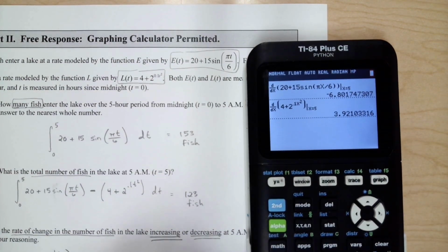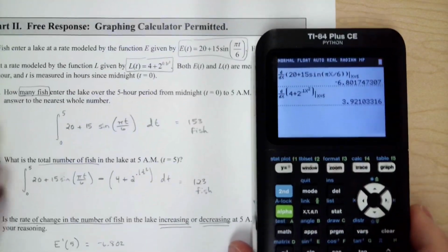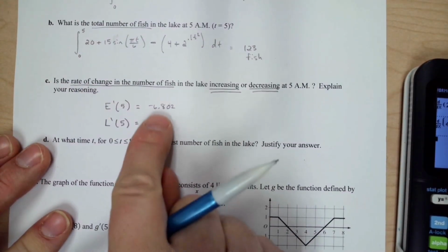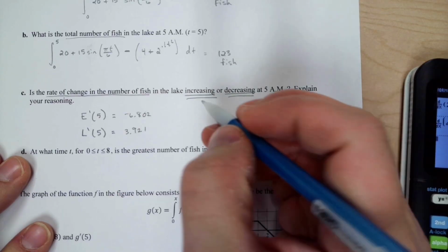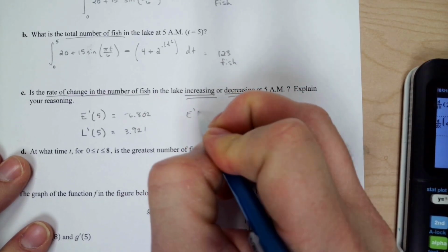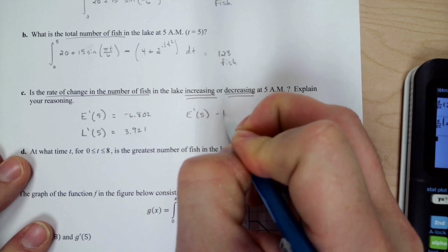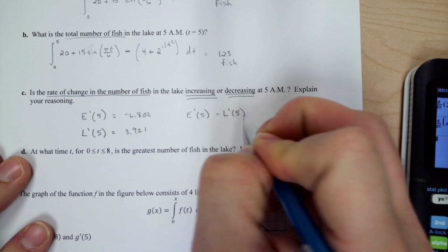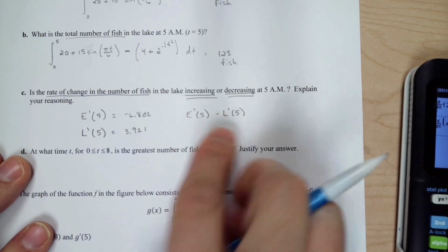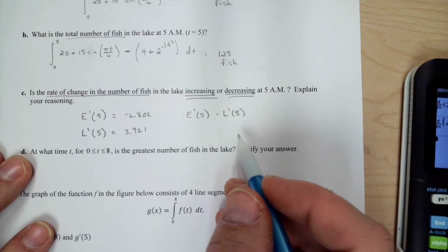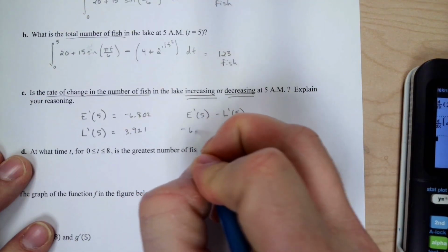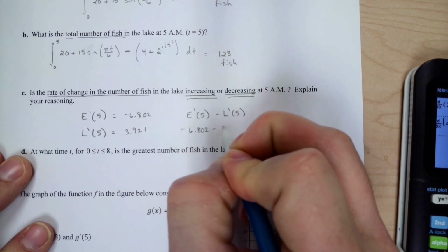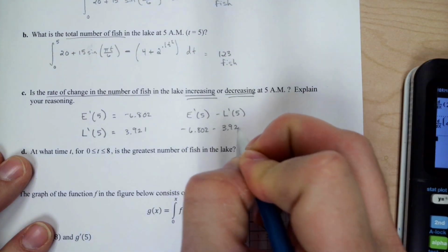Now, if I subtract these two, that kind of combines them together. So let me just write this down. Negative 6.802 and positive 3.921. So remember, these two functions are tied together. If I take E prime of 5 minus L prime of 5, that connects the two functions in the context of the lake. So I've got negative 6.802 minus 3.921.